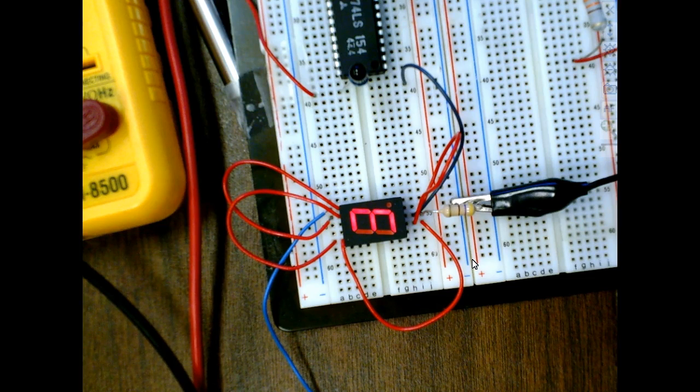So wouldn't it make sense that they would come out with a chip that did the decoding for you? So instead of me trying to figure out which pin to jump, I put a binary number on the input and it turns on the right segments for me. So yeah, we got a guy called a 75.